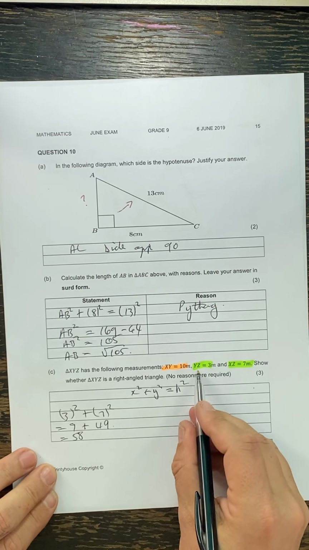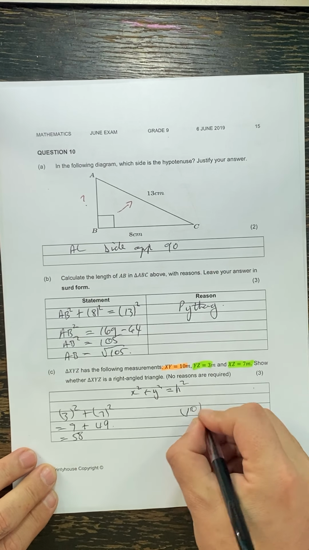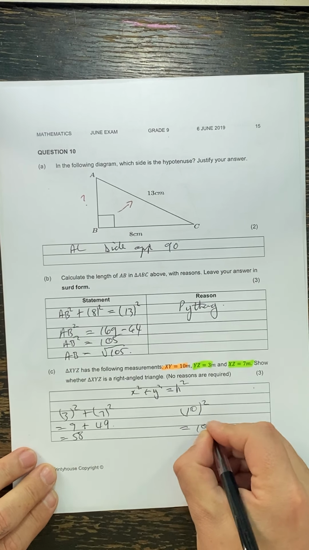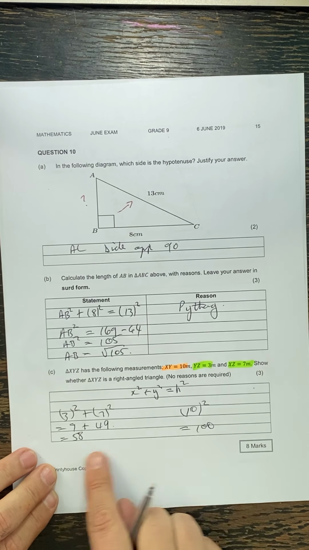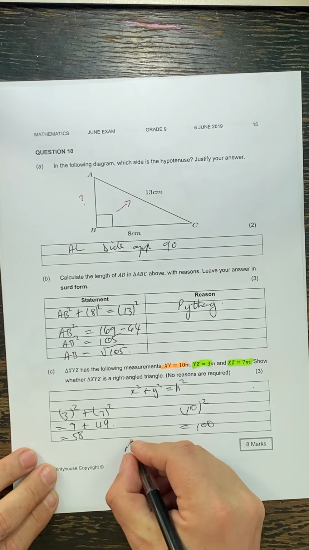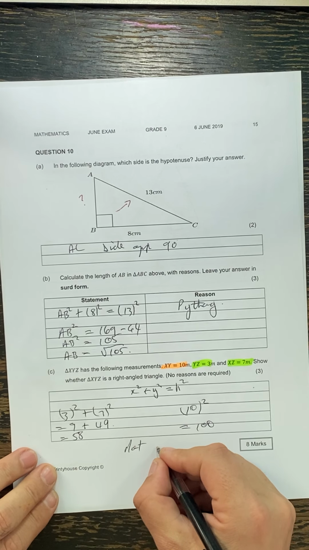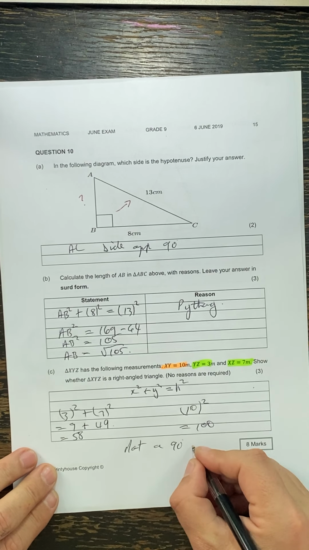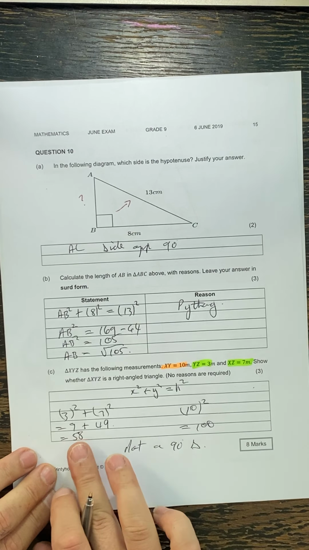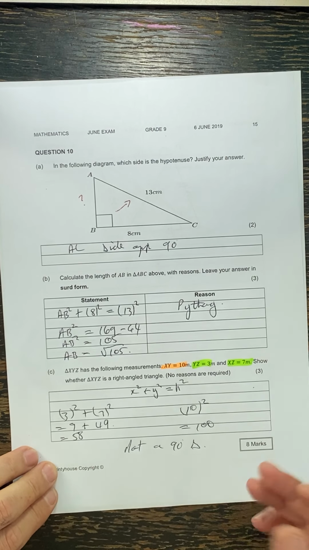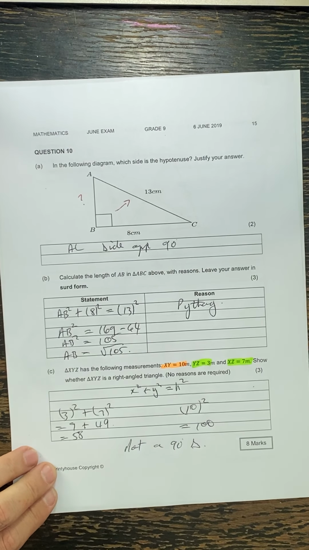Then on this one here, we will get 10 squared, and that gives us 100. Now, because these are not equal, it is not a right angle triangle, not a 90-degree triangle. If, however, that came out to be 100, then yes, it would be a 90-degree triangle.